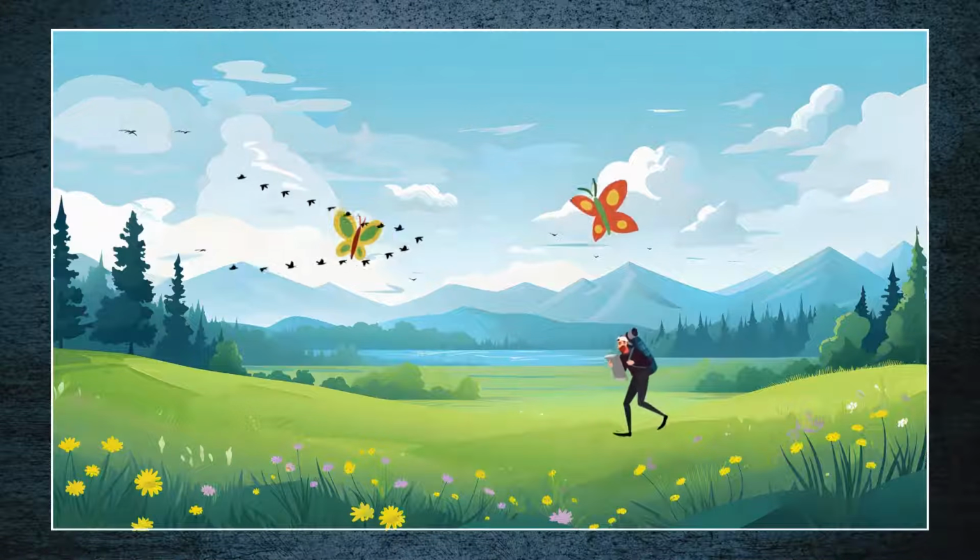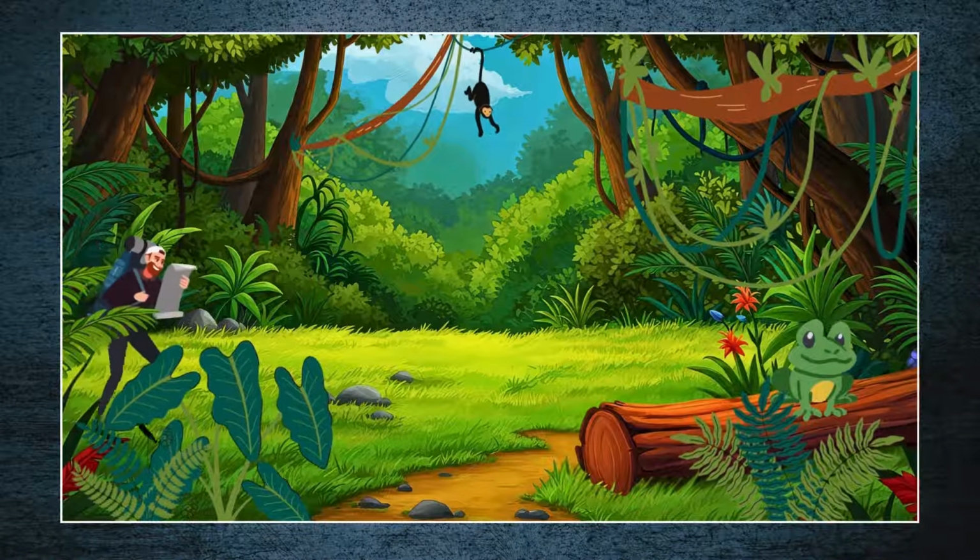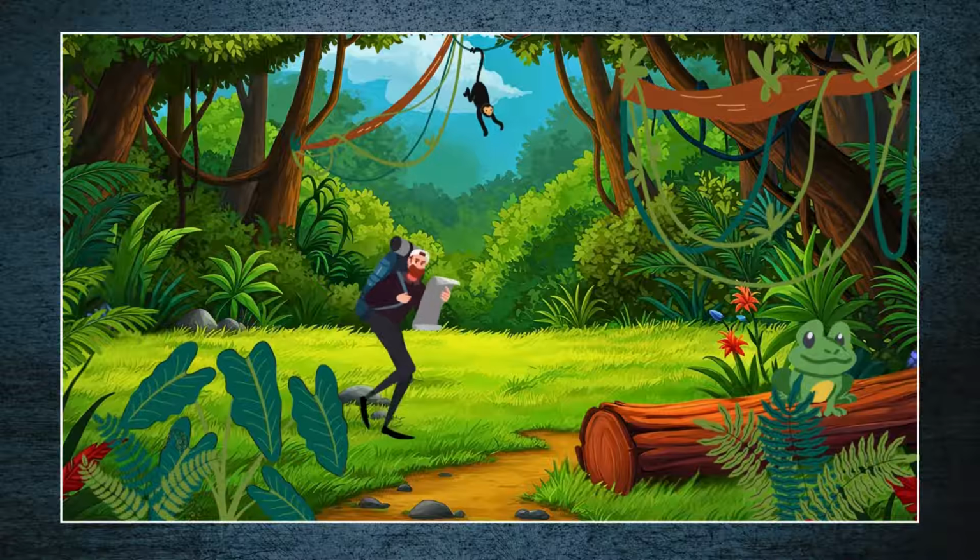Wait, Canva can do that? Yep, and the best part? You don't even need a paid plan to pull it off. I've made thousands of Canva videos, and this is hands down probably the most overlooked feature.